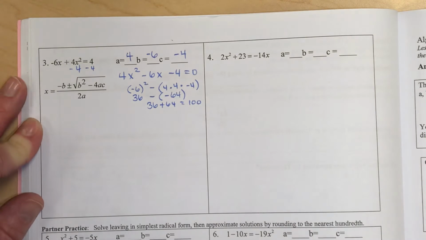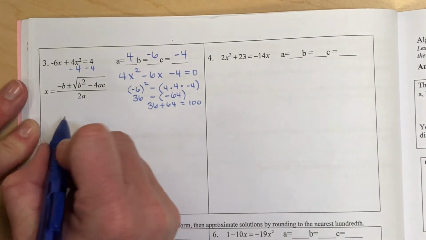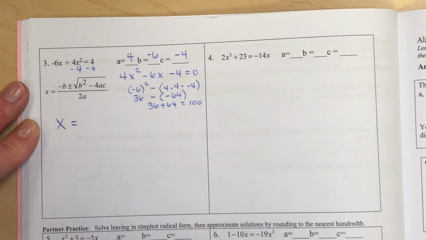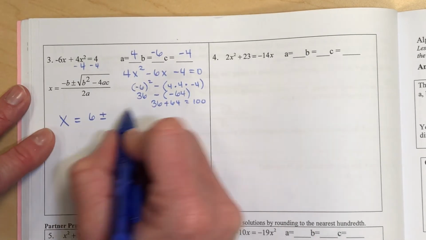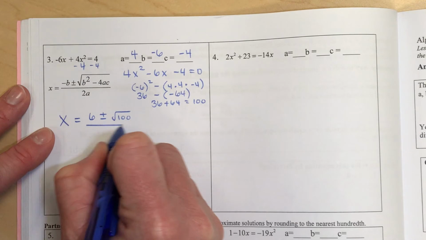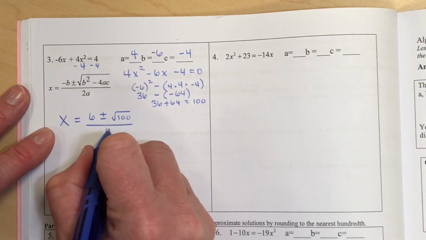I know that because we did that on the other side. So now x, my solution, my x-intercept will be opposite of b, or 6, plus and minus the square root of 100, all over double my front term, which is 8.